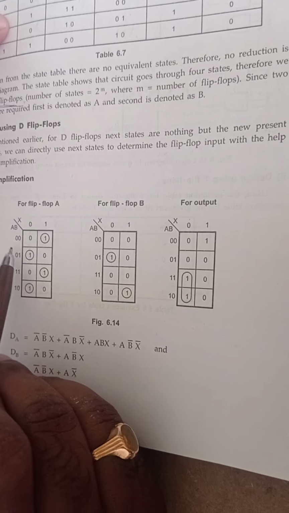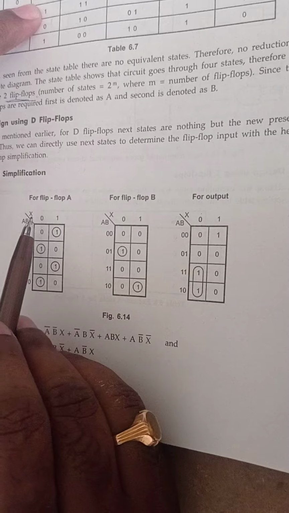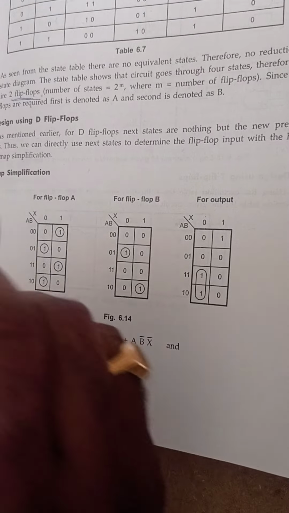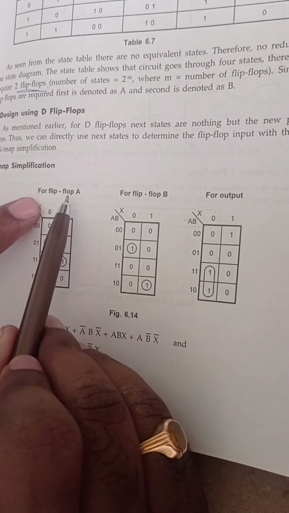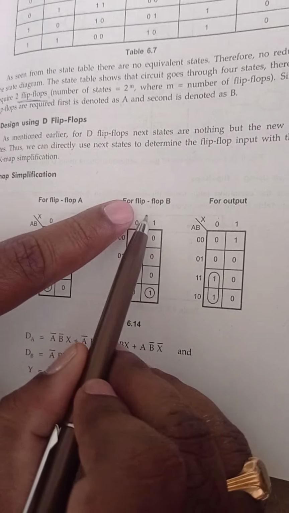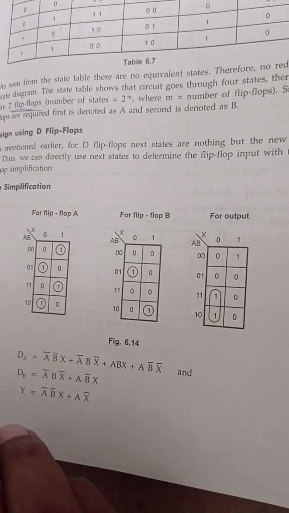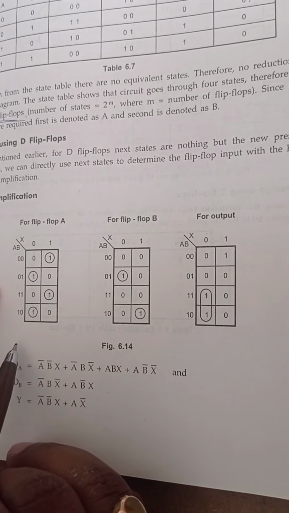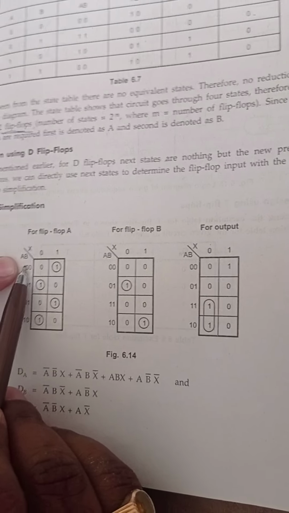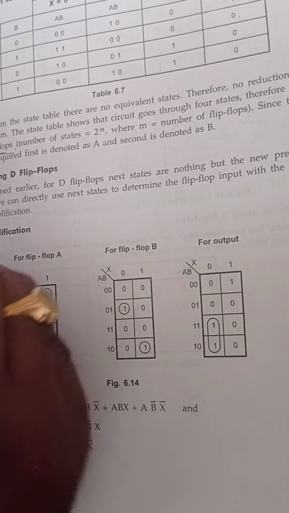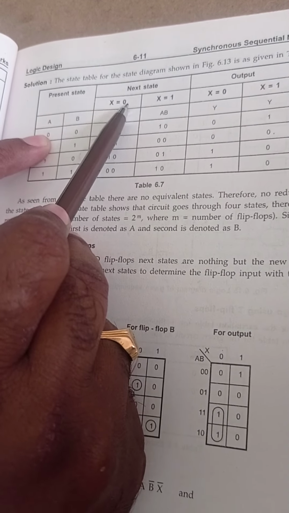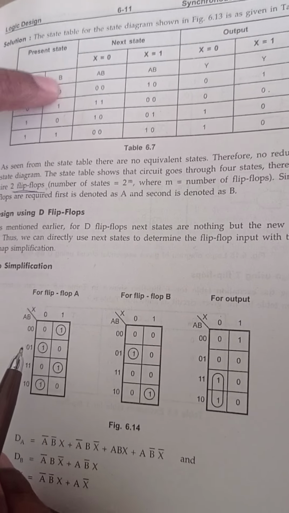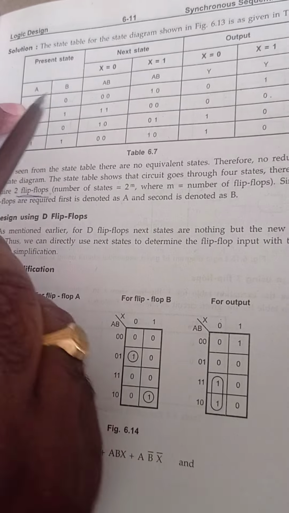For example, AB is 0 0 and X is 0. From this, you have to find out what is D. What are the inputs to the A flip-flop? What are the inputs to the B flip-flop? What is the output? Therefore, first how can we find out the inputs to the D flip-flop A? First AB 0 0, X is 0. Here 0 0 0, for A is 0.